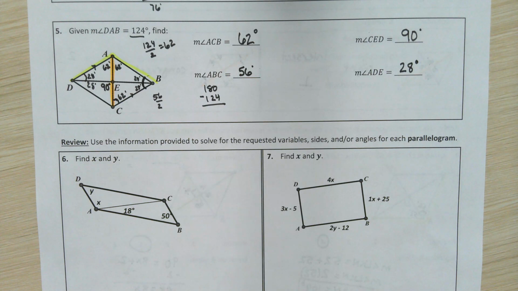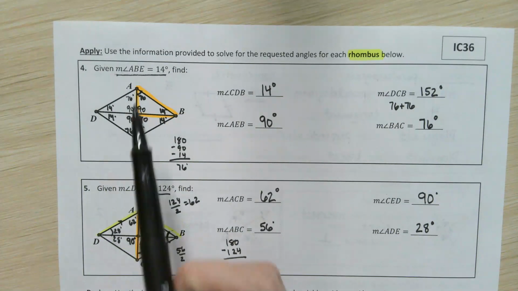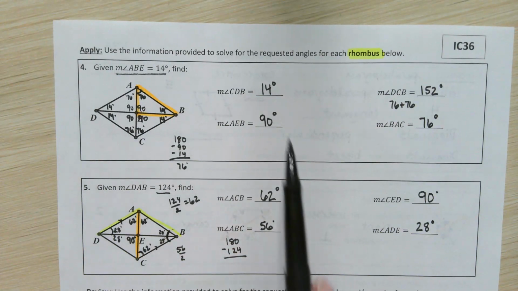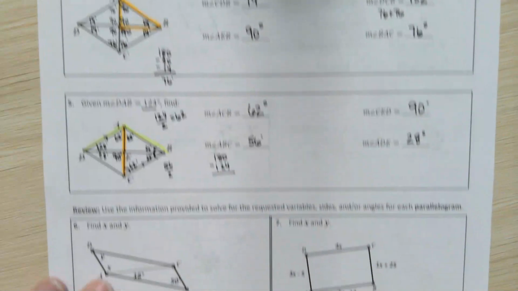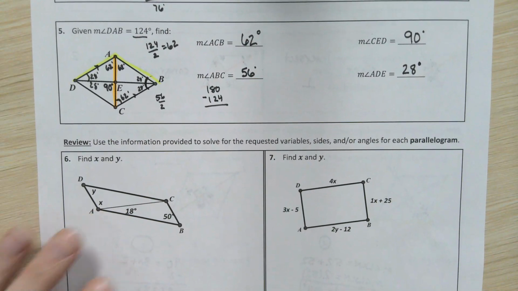So 2 different approaches. You decide which one you like best. I, in particular, am a fan of filling in the angles and then answering the questions. But either way, as you can see, will let us fill everything in and get an answer.